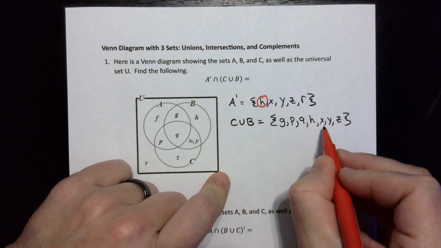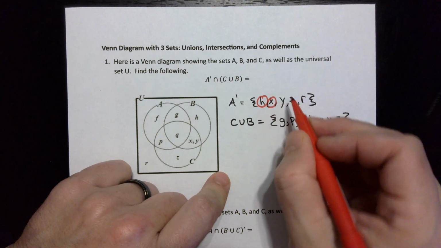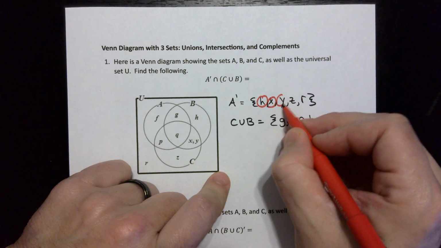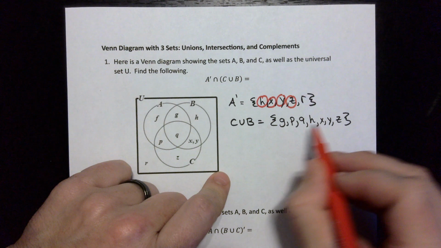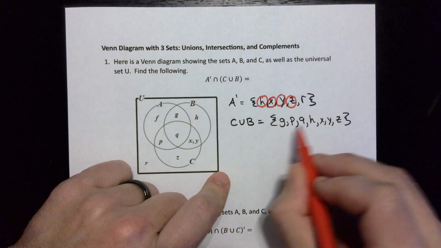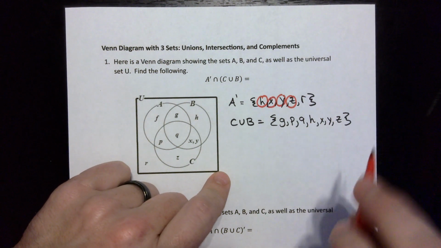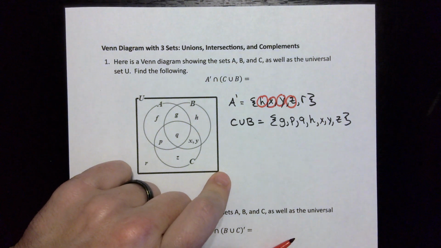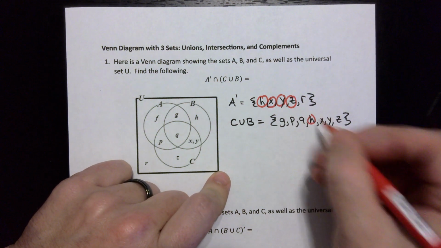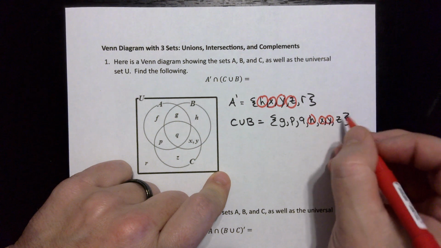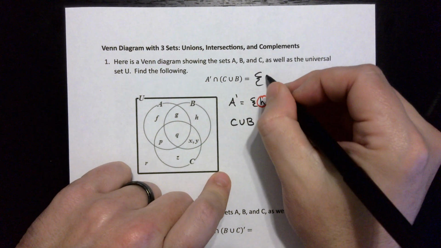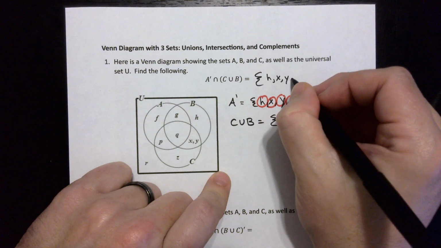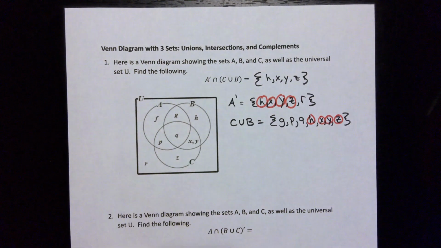Does X show up down here? Yes, it does. Let's circle that. Does Y? Yep. Does Z? Yes, sir. And R? No. There's no R here, so we're not going to include that. So the intersection of our answers are the stuff that showed up twice. Let's circle those just to make sure those are the four things. H, X, Y, Z. So our answer is H, X, Y, Z. There you go. Let's take a look at the next problem.